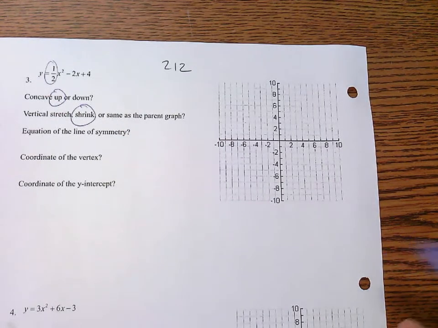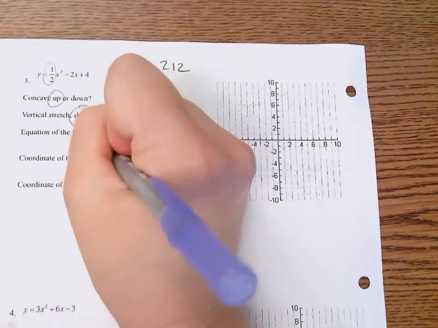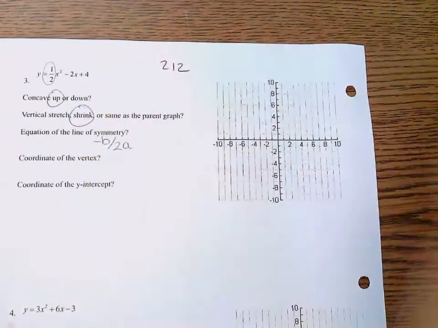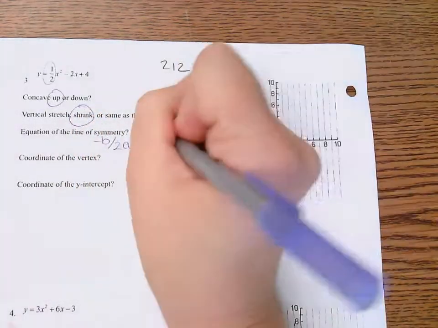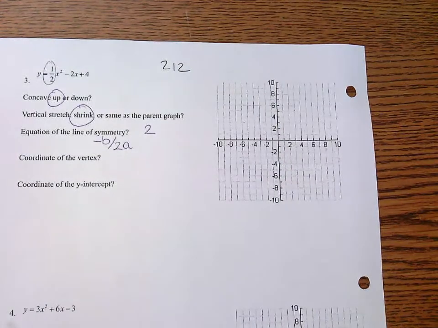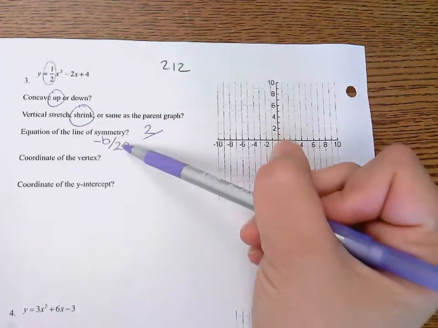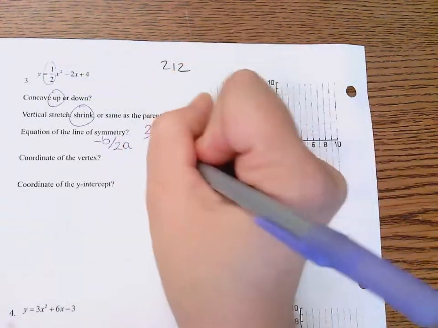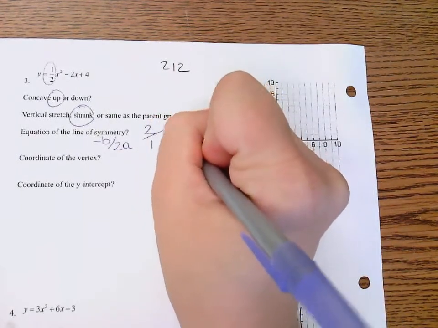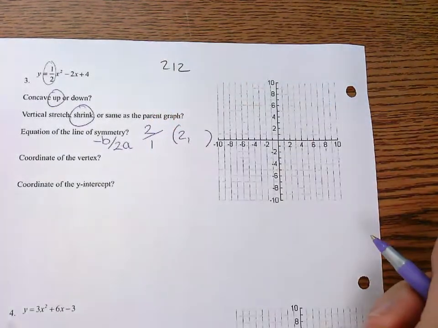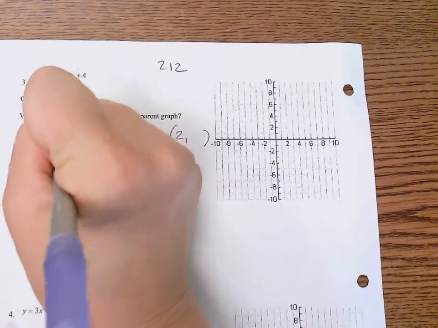What is the equation of the line of symmetry? So I need to do negative b divided by 2a. Negative b is positive 2, and 2 times 1/2 is 1. So it looks like I'm at 2 comma something, or my equation of line of symmetry is x equals 2.